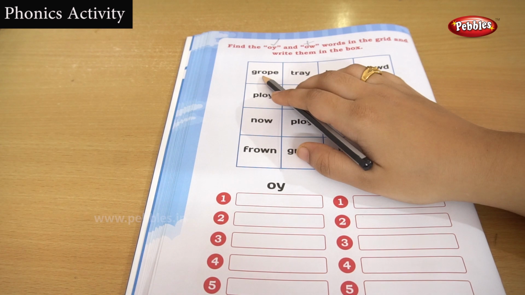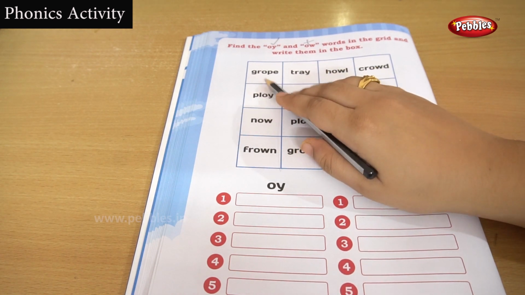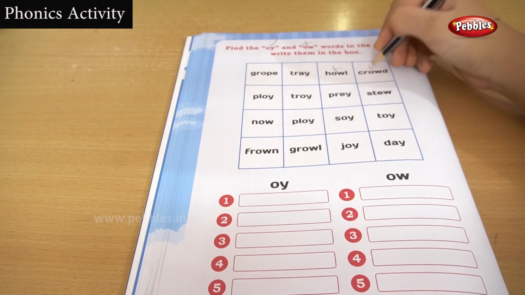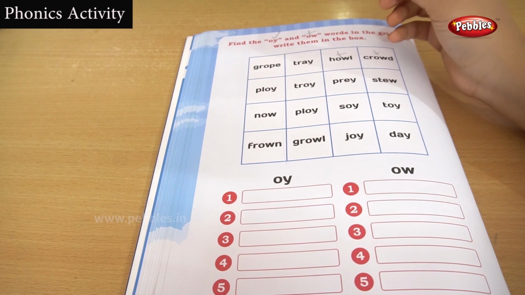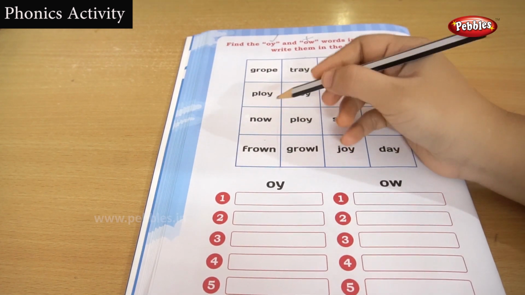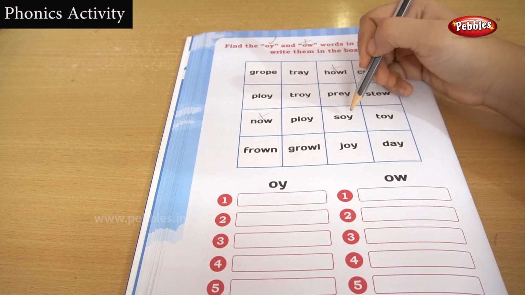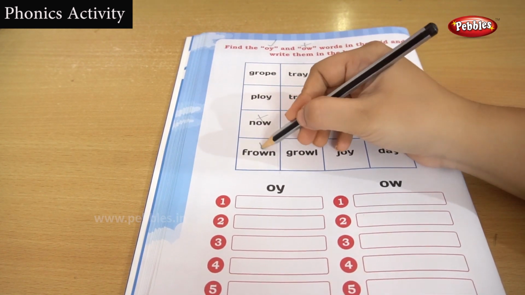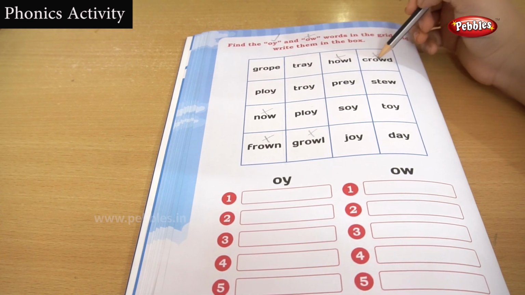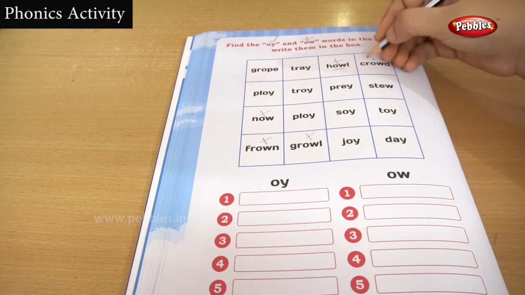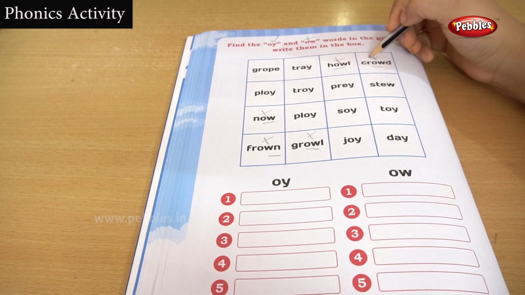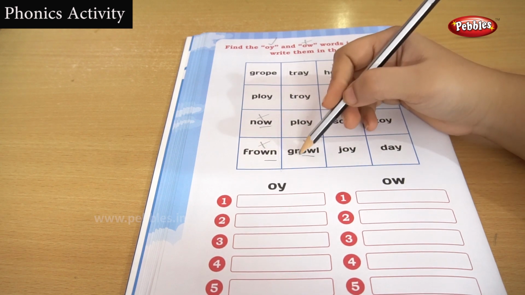Crop, okay, owl is a cross mark, crowd. Next one. No, it's not having the OW sound. OW, prawn, very good. It's a crowd. Okay, in total how many words did we get? Let's count: 1, 2, 3, 4, 5. In all 5 words we got the OW word in it. Hall, crowd, now, prawn and growl.